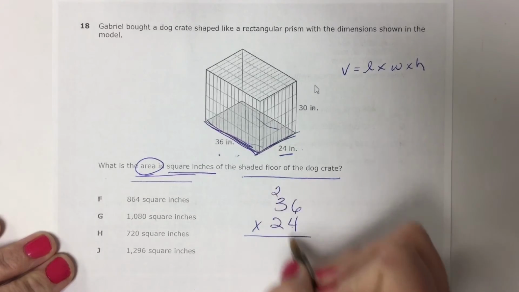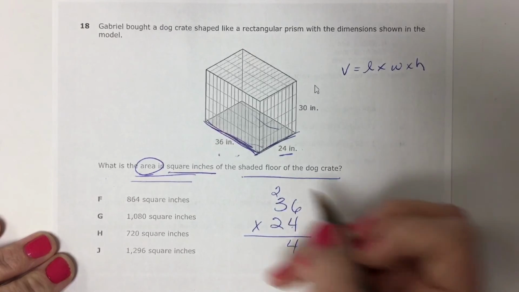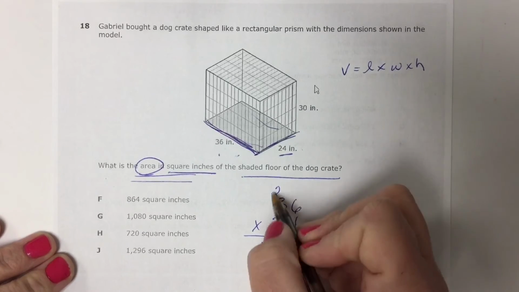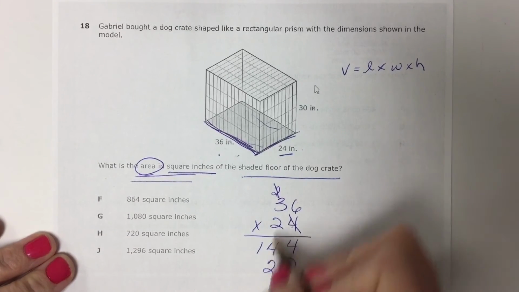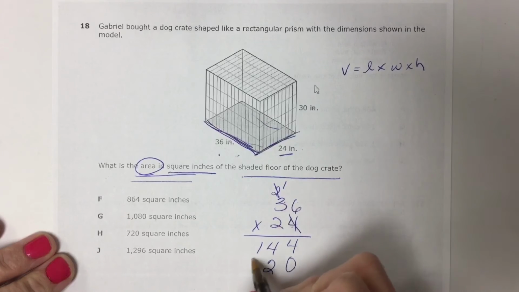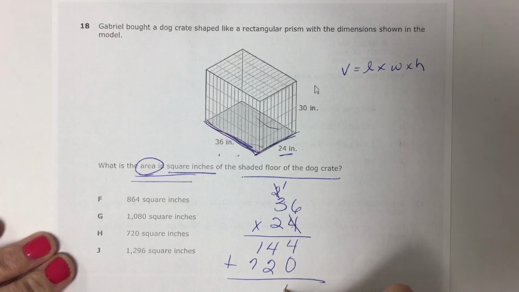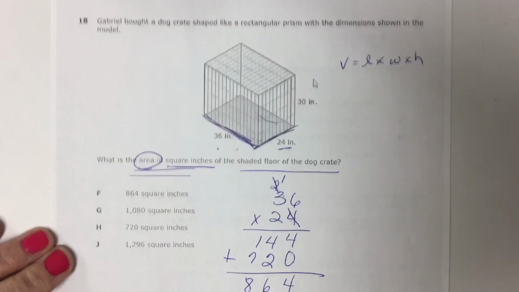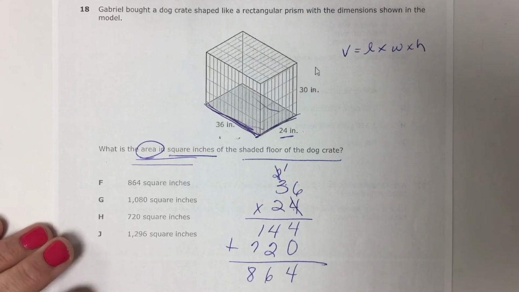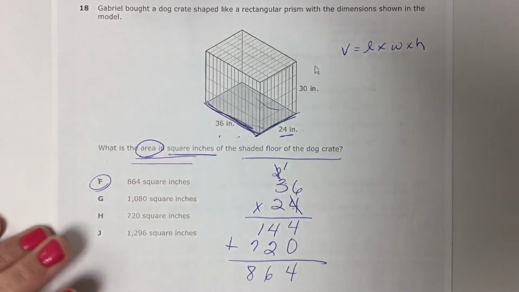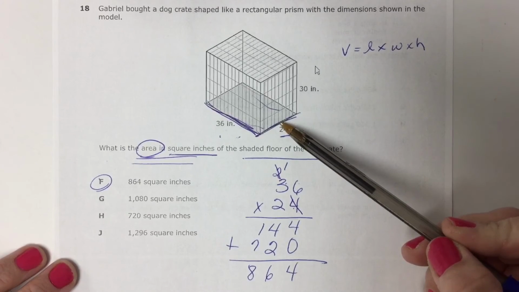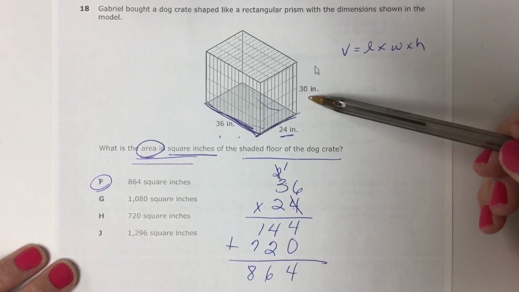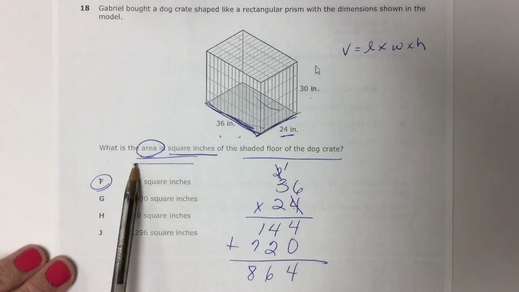6 times 4 is 24. 3 times 4 is 12. Plus 2 is 14. 2 times 6 is 12. 3 times 2 is 6. Plus 1 is 7. And then you add it up. 4 plus 2 is 6. 7 plus 1 is 8. 864 square inches. Sorry. So the area is 864 inches. And then if I wanted volume, I would multiply that by 30. But they just asked for what is the area.